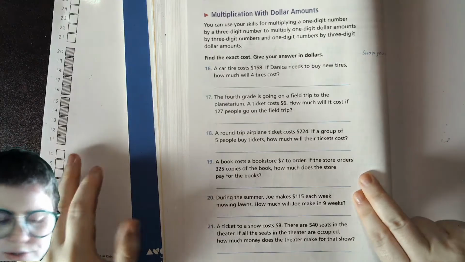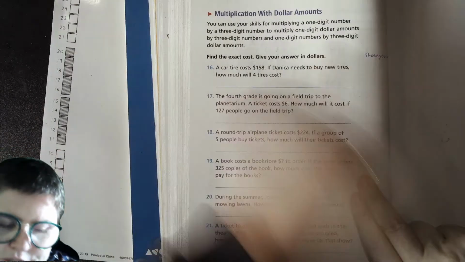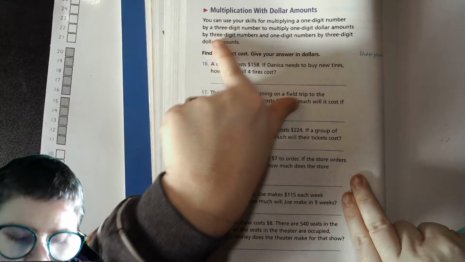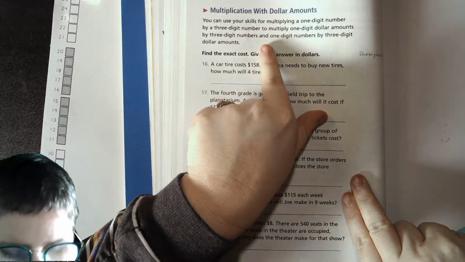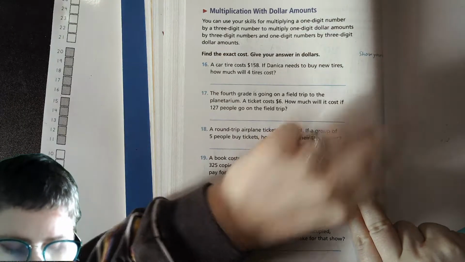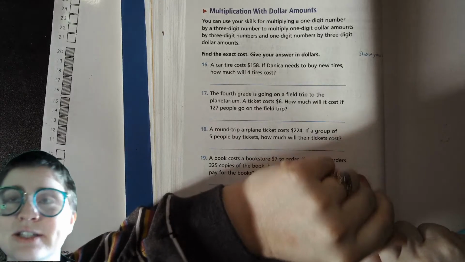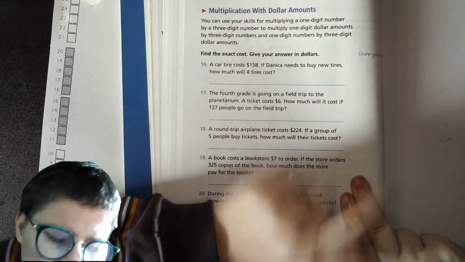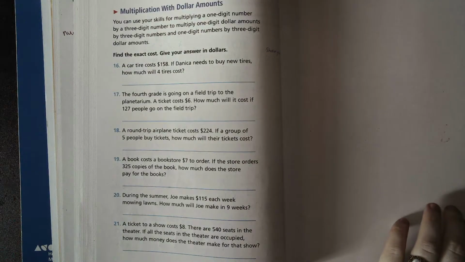Here we go. Multiplication with dollar amounts. You can use your skills for multiplying a 1-digit number by a 3-digit number to multiply 1-digit numbers by 3-digit dollar amounts. What a mouthful. Basically, it's just saying math is the same when you use it with money. Find the exact cost. Give your answer in dollars. I'm going to use my board for this. You can join me and grab your whiteboard if you have it ready.